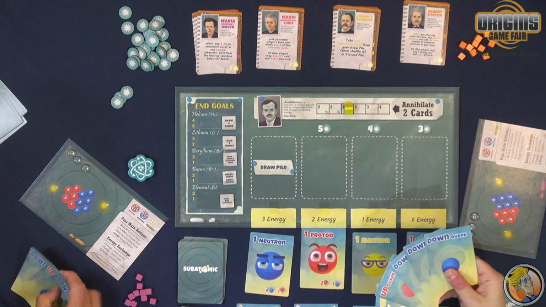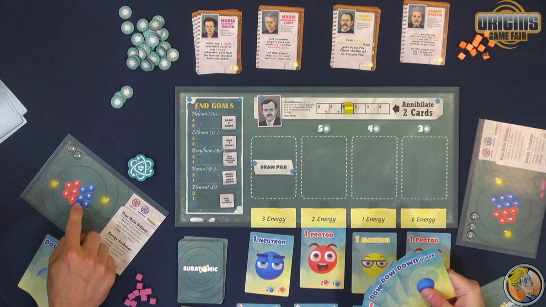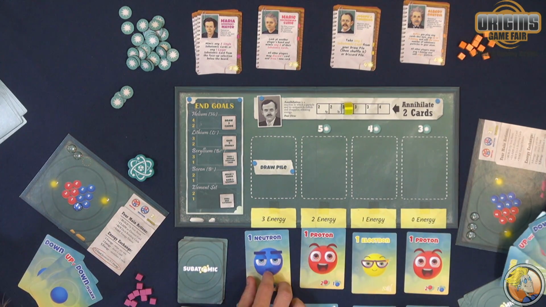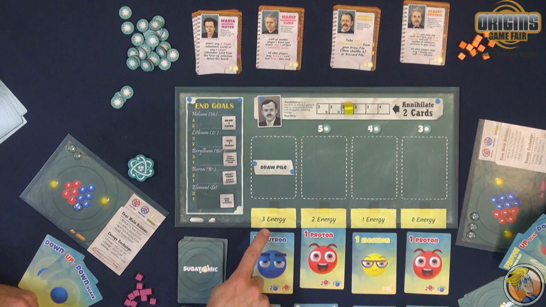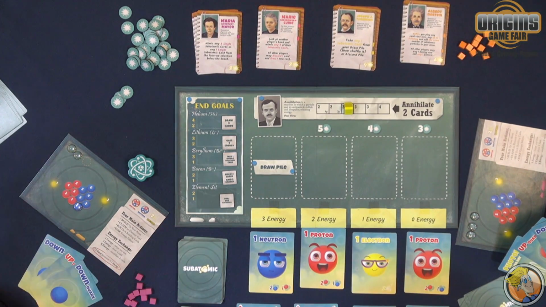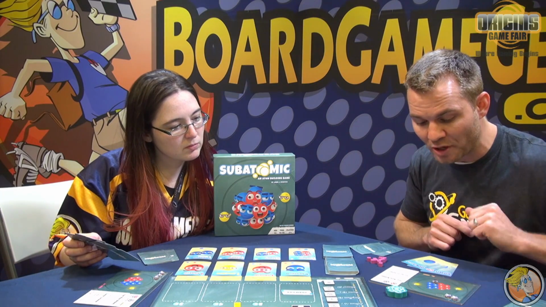So if I play those face up in front of me, I can either put a neutron within my atom, or I could come over here and purchase a neutron card that's available. Now this one, in this column, costs 3 energy as well. I don't have any energy in front of me, and how I get energy is by playing cards face down. So I'd probably go ahead and put that neutron on my player mat.